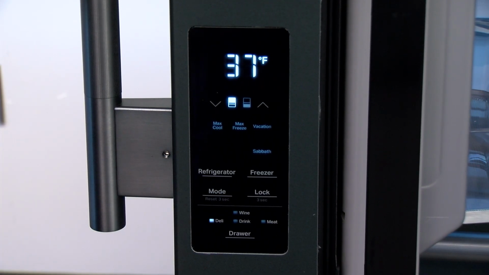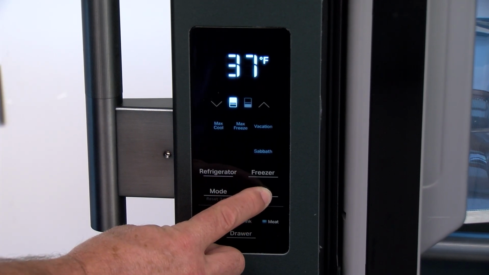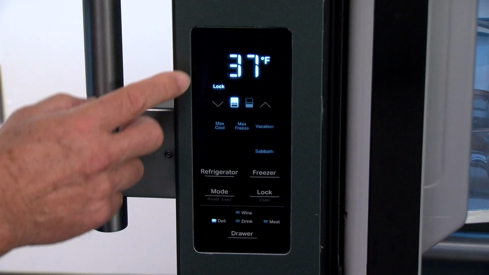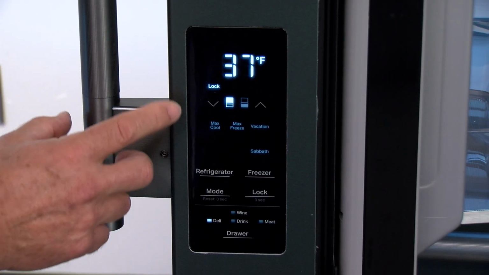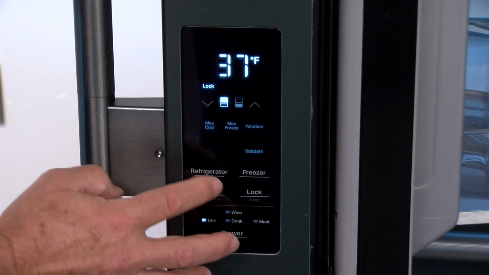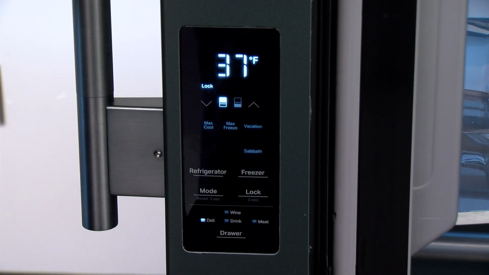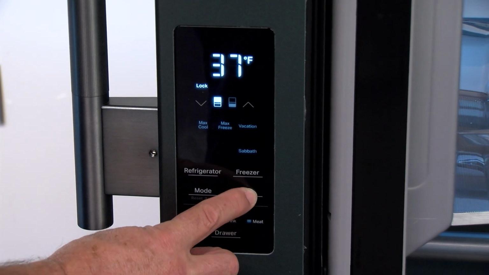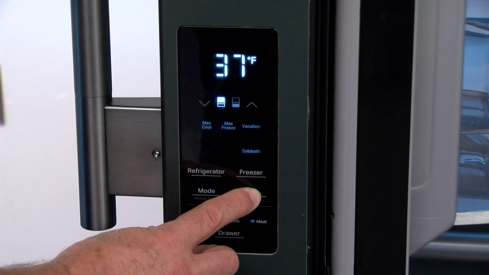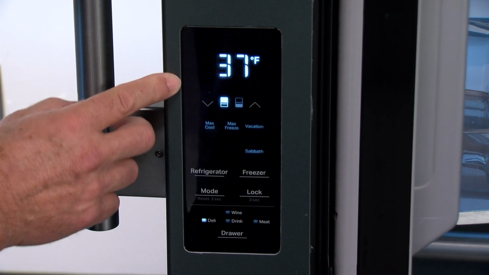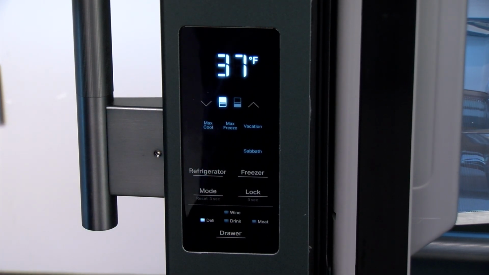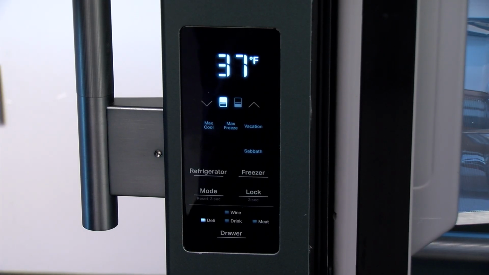To activate the lock button, hold the lock for 3 seconds and lock will appear on the screen. When this is active, you cannot use any of the buttons on the screen. To deactivate the lock button, hold the lock button for 3 seconds and the lock will disappear and you may activate all the buttons on the screen.